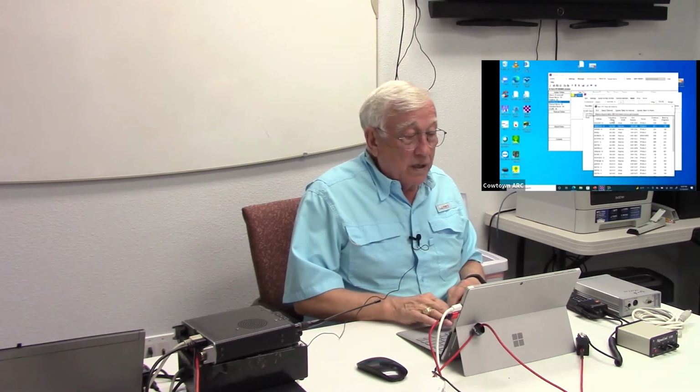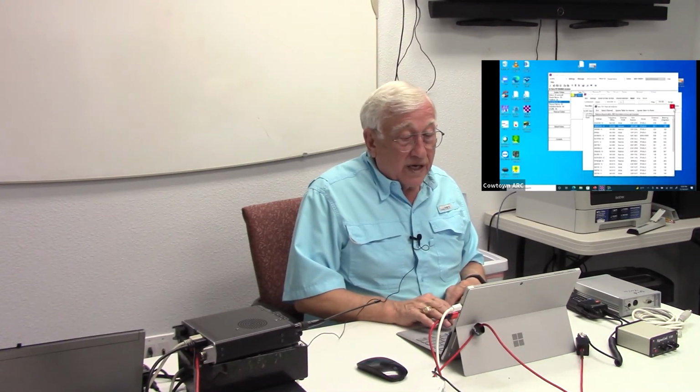Okay, all right, and then once you get that set up, you go up here and hit start, and it should transmit and see if it gets a response. And if it does, it'll come back and tell you that it got a response. You connected to K5COW-10, Cowtown Amateur Radio Club, I think.